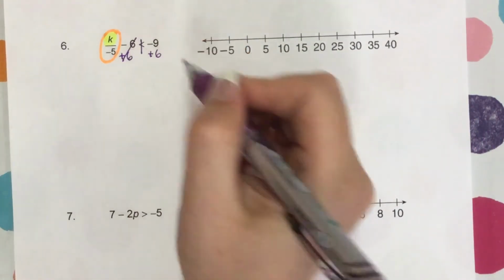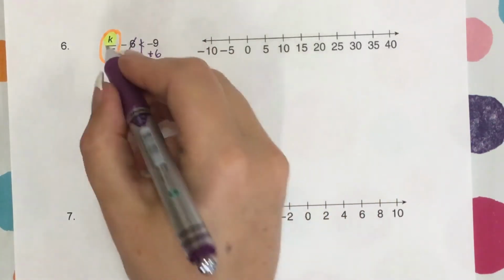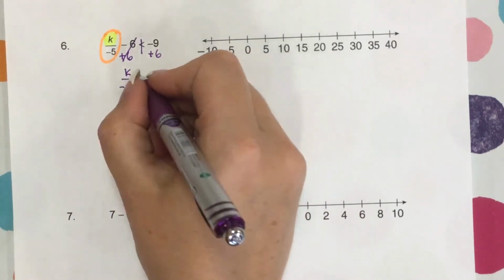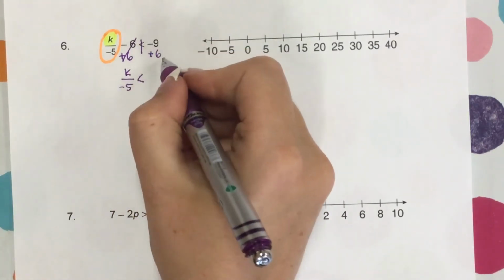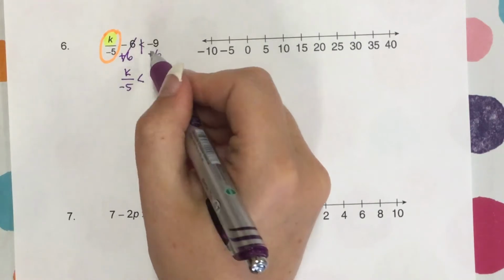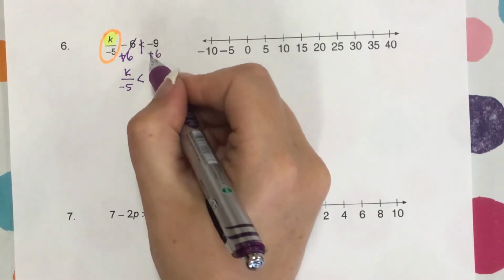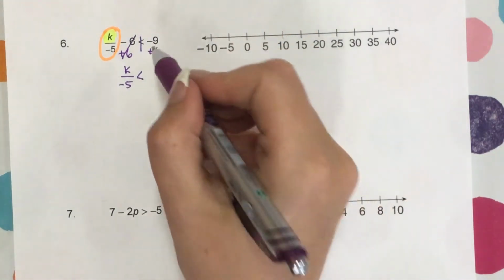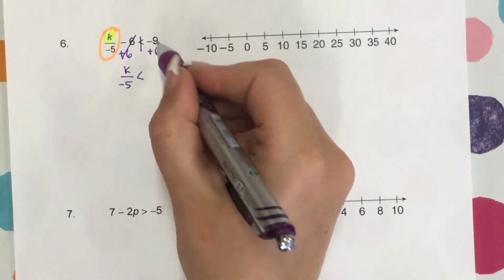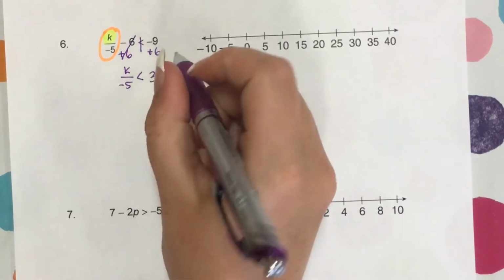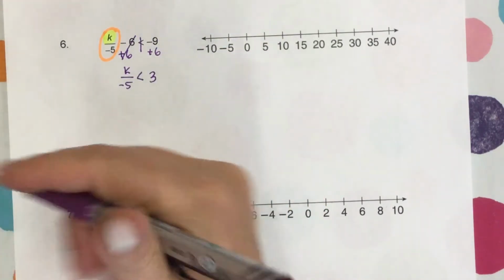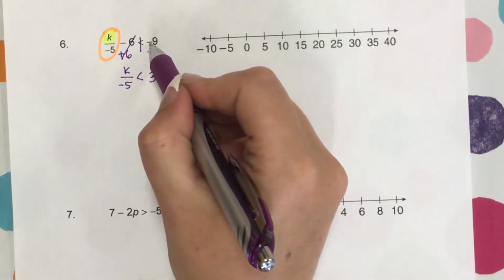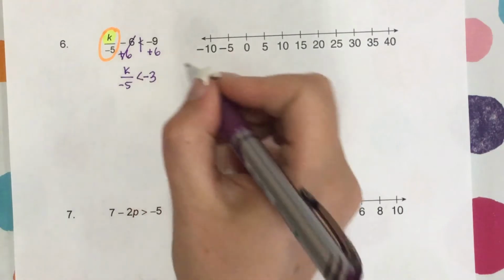Negative 6 plus 6, that is 0. And then we are left with k divided by negative 5 is less than negative 9 plus 6. So this is a negative. This is a positive. The signs are different. So when the signs are different, you take the difference. The difference between 9 and 6 is 3. But we need to figure out, is it a negative 3 or a positive 3? We look at 9. We look at 6. 9 is bigger. 9 is negative. So that means our answer is going to be negative.